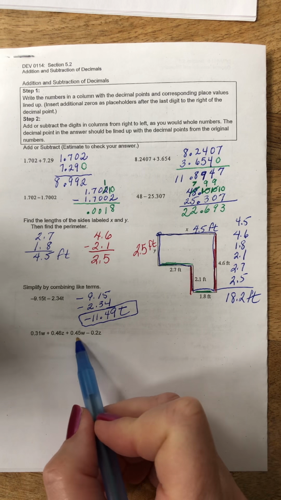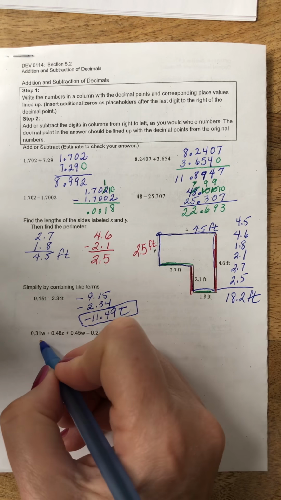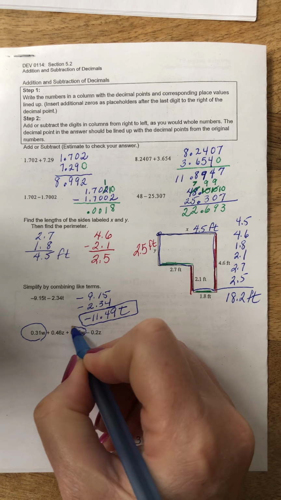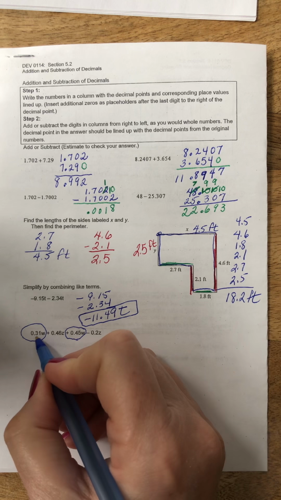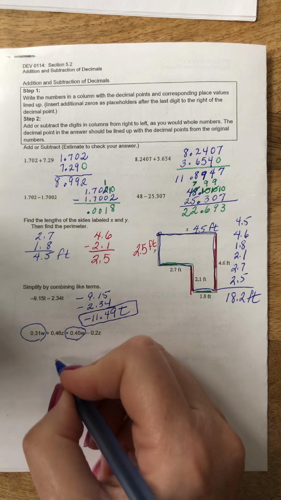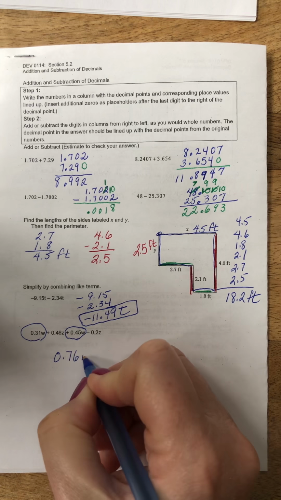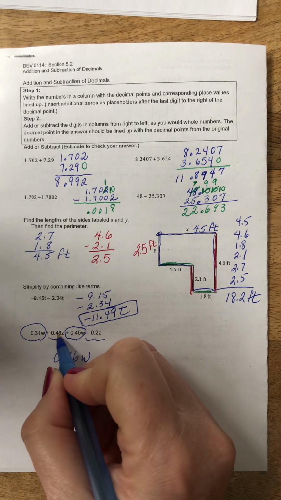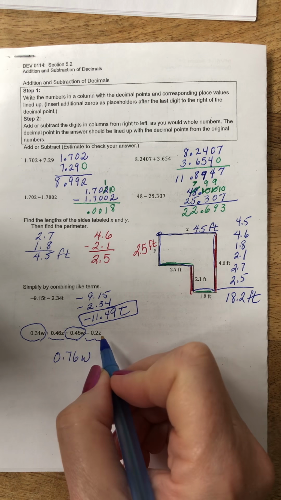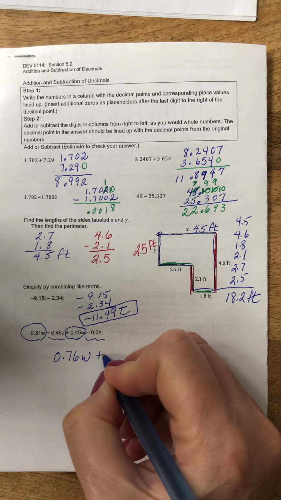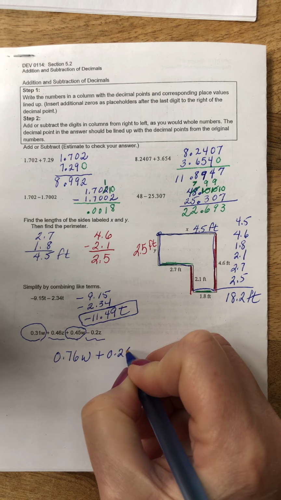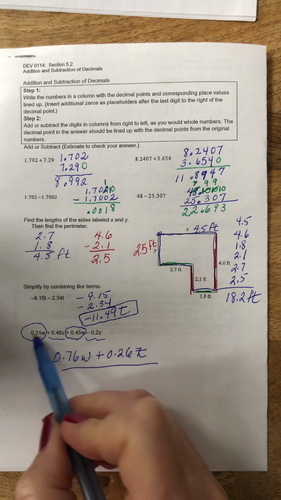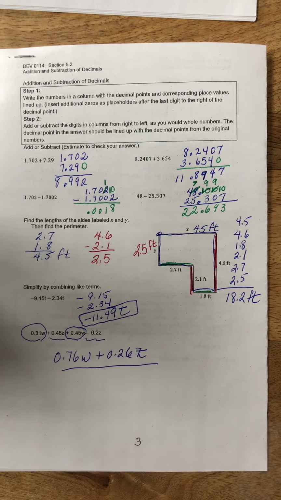Here I have some w's and some z's. So we're going to make sure we take the sign in front of the term. So we are combining the w's. So 0.31 plus 0.45 is 0.76w. And now I'm going to combine the z's. So I have 4.6z minus 0.2z, and that's going to be a positive 0.26z. So I had 4 terms, I combined the like terms, and I'm left with these 2 terms.